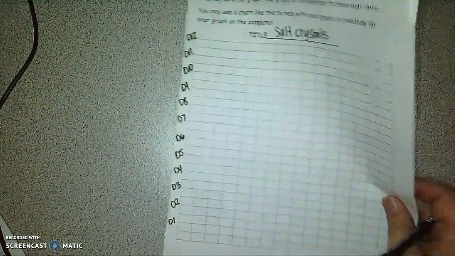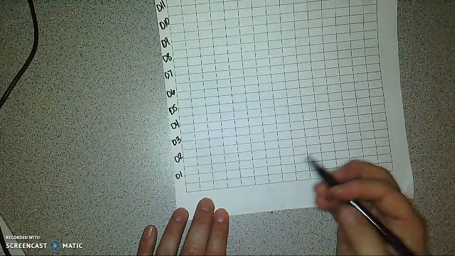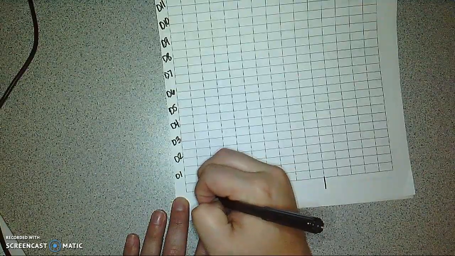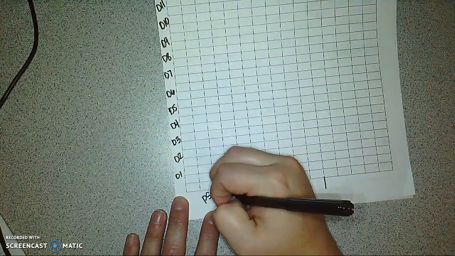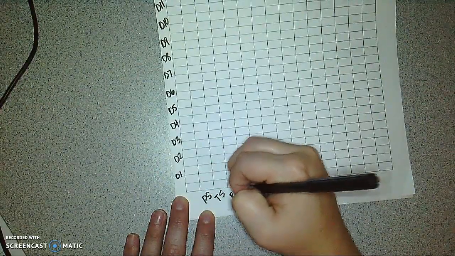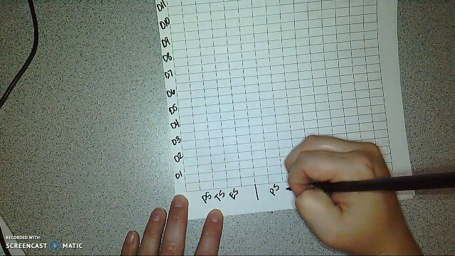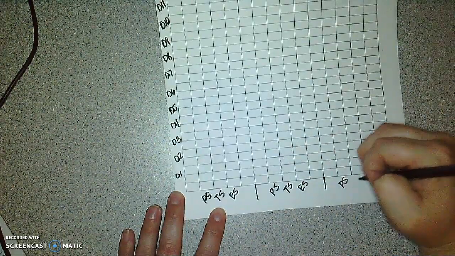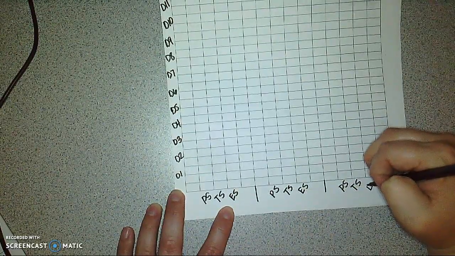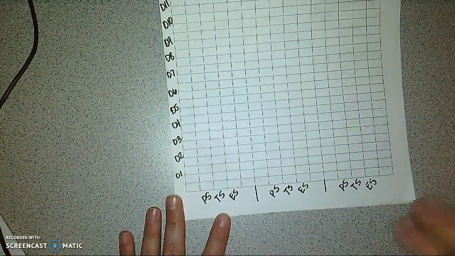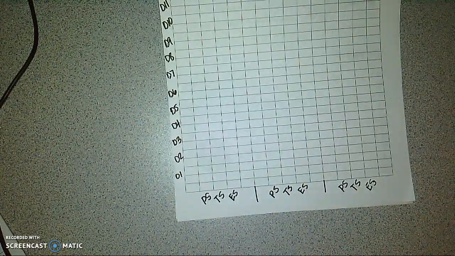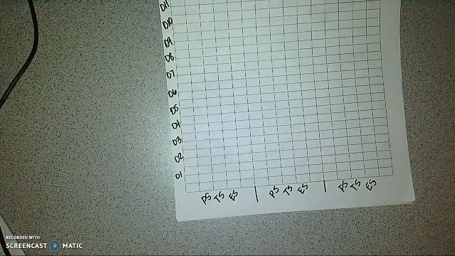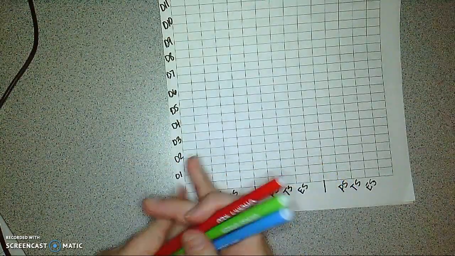Okay, so at the bottom, I would do my trials, because I'm going to do them this way. So I put pink salt, table salt, and Epsom salt. And I'm going to put those under each of them. So your trials are how many times you did it and what your results were. So we did 3 trials with this. And we did the different days. So what I would do is I do 3 different colors, one for each salt.